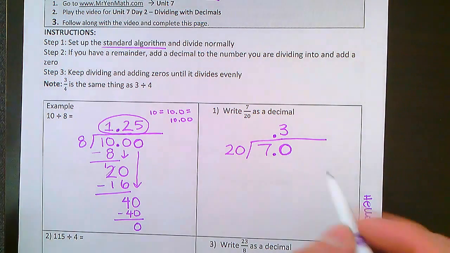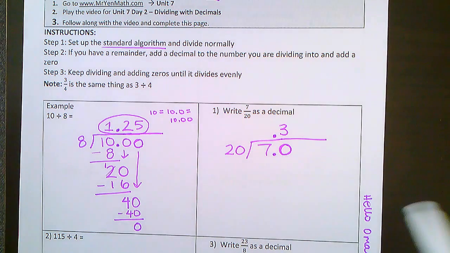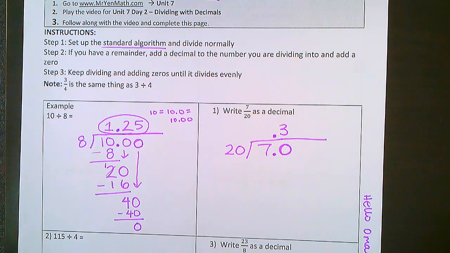Now that we're at this step together, I think you know enough that you can complete this on your own. So I'm going to pause it right here, and I want you to complete the rest, and then continue the video after you've finished number 1 to check your work. So pause the video now and complete number 1.